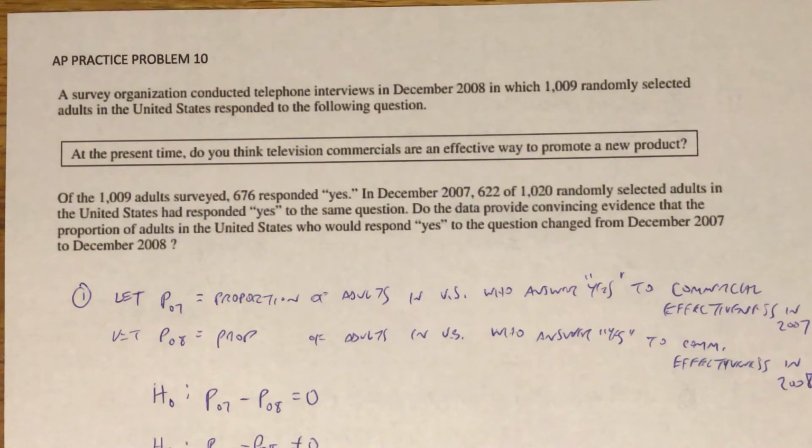So they basically want to know, is this indicative of a change in people's opinions? So the proportions are a little different. Like I said, the number they took people out of is a little different, but overall the December 2007 one has only 622 out of 1020. The next year, the 622 goes up to 676, and the denominator goes down to 1009. So the 2008 one has a higher proportion of people. So in the survey, it looks like 2008 is higher. So you would then go, oh, well, 2008 is better.